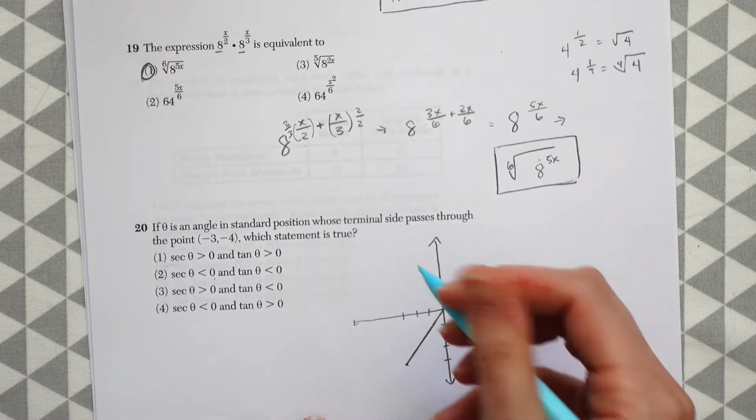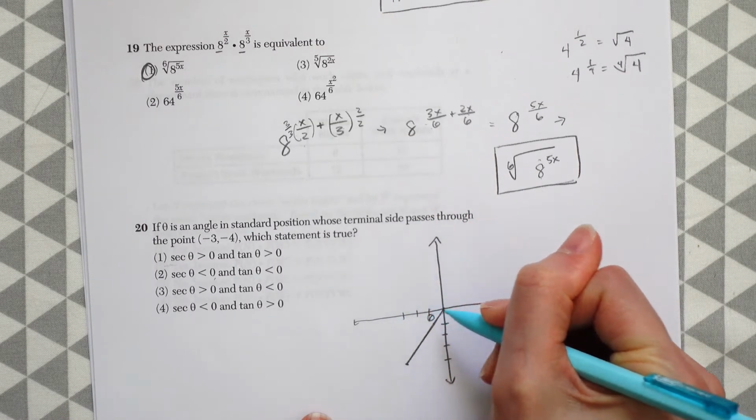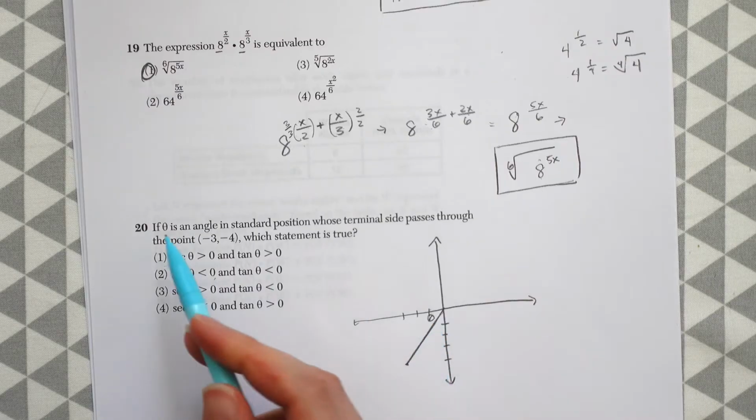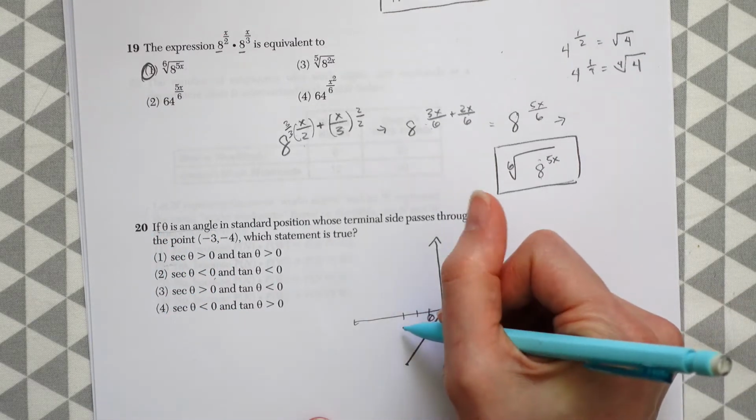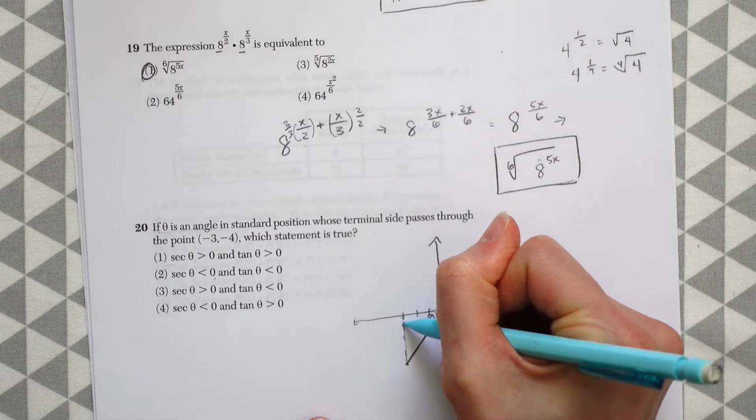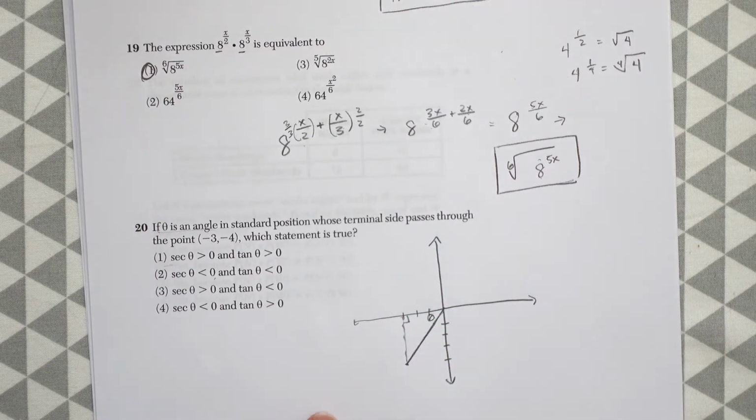So we could figure out, and this is where angle theta is that they're talking about. We could do this the long way and look at this right triangle and look at tan of theta and secant of theta and realize what's positive and what's negative based on this angle.